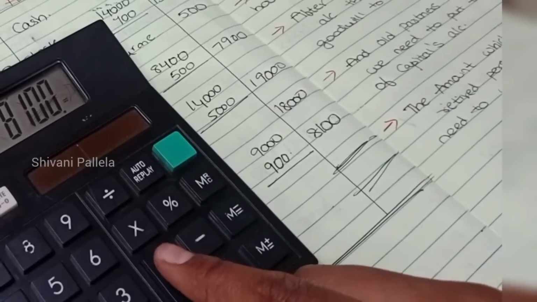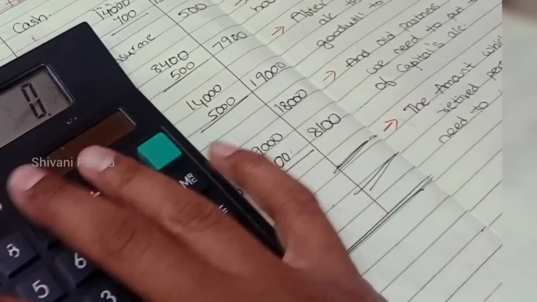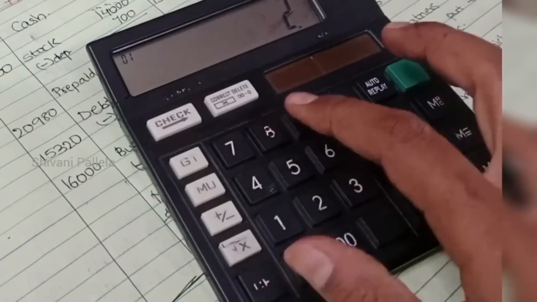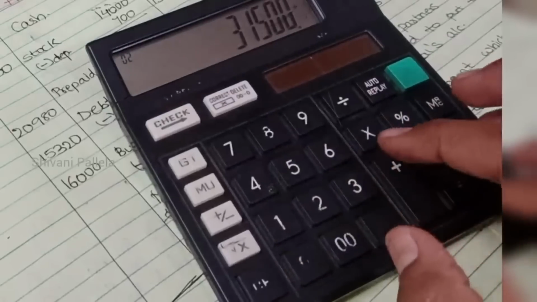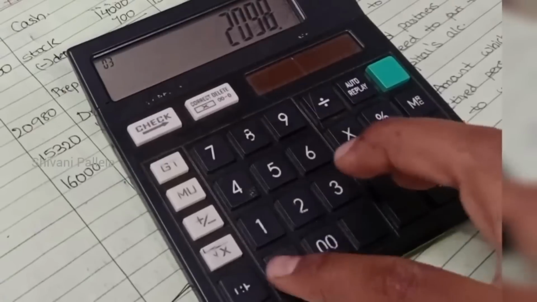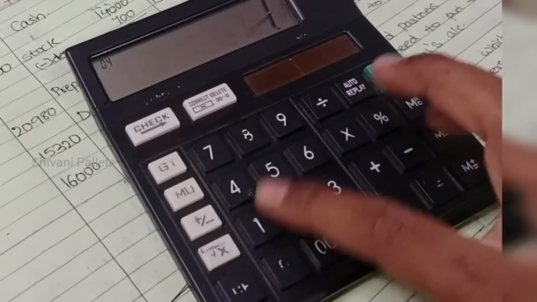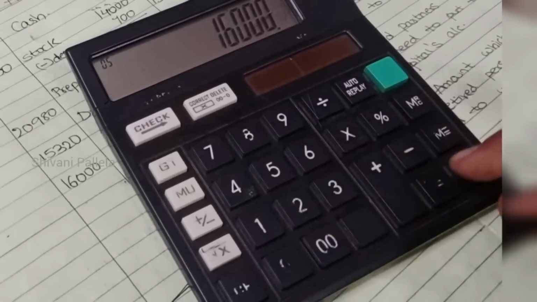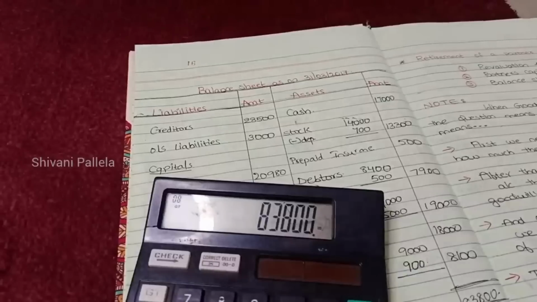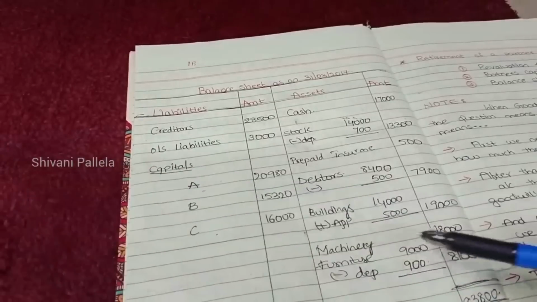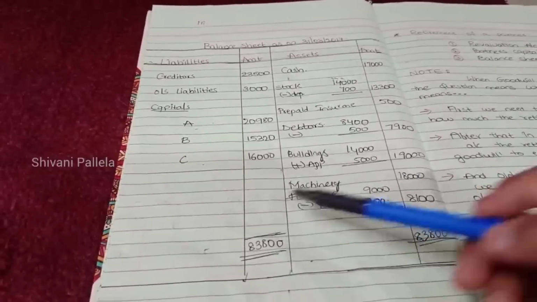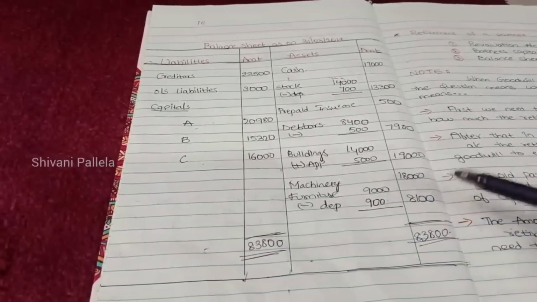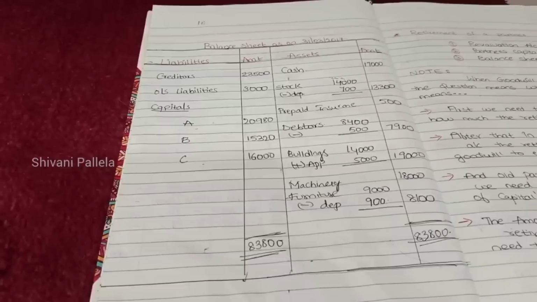Okay, first we will calculate the credit side. 28,500 plus 3,000 plus 20,980 plus 15,320 plus 16,000. So students, debit, liabilities amount and asset amount got tallied. Here we are getting 83,800. Here also we are getting 83,800. So this is the way to do the admission of a partner.